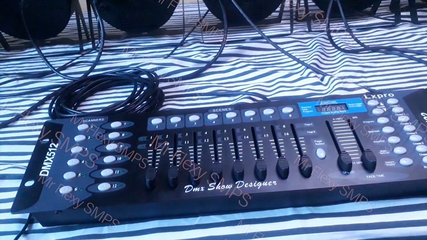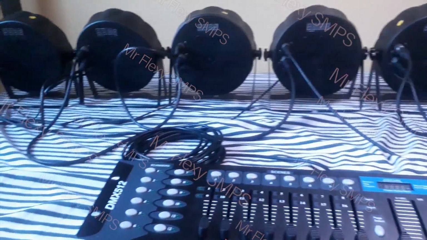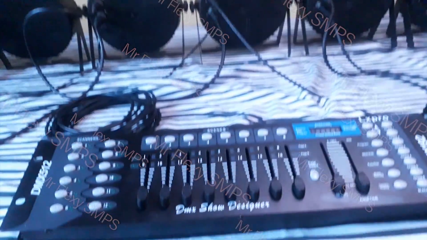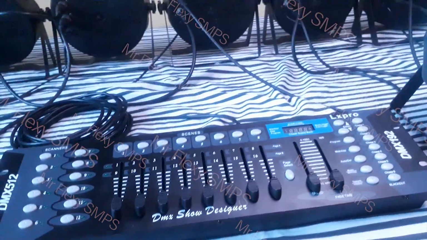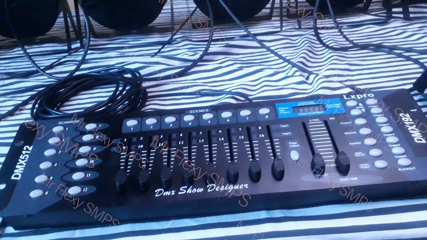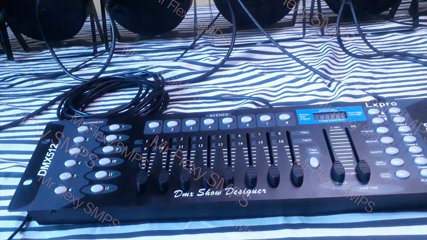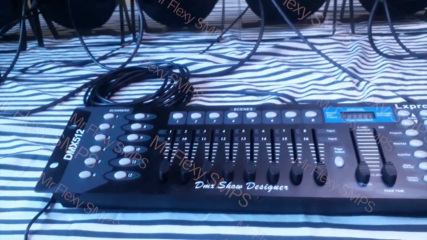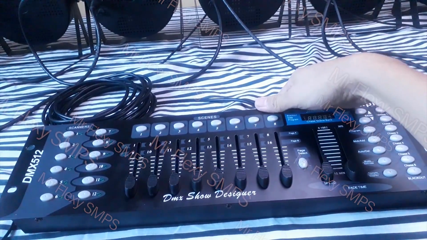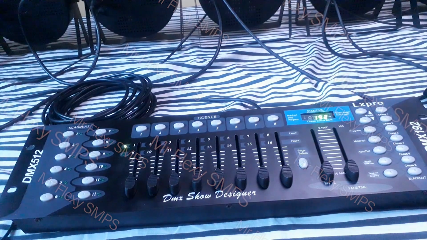Right, so after patching your cables, the next thing you should be doing is turning on your controller. I'm going to be turning on our Show Designer controller. Alright, so this is the DMX512 controller. Let me turn this on for you guys. There you go.